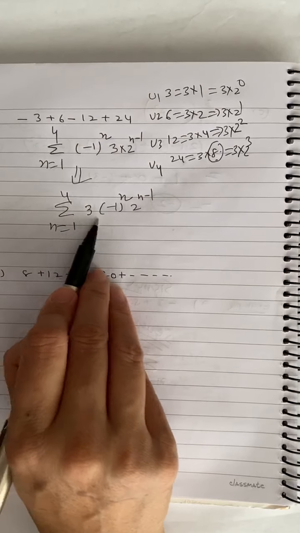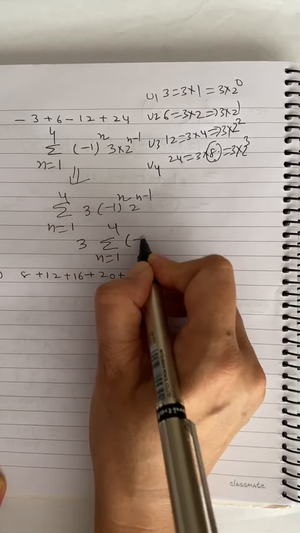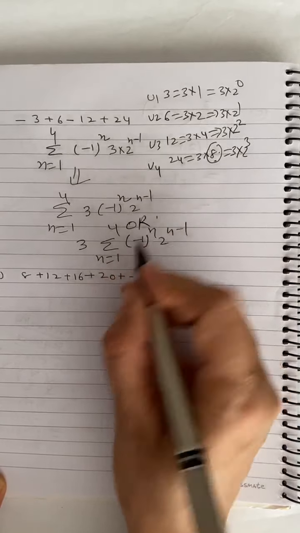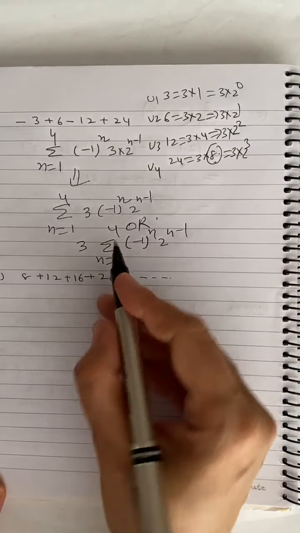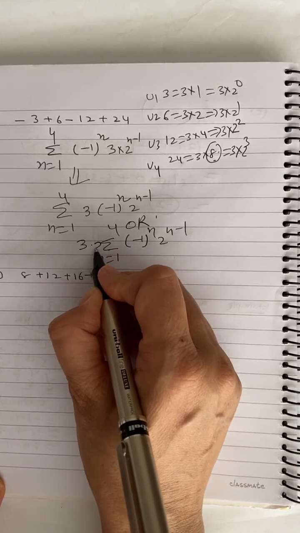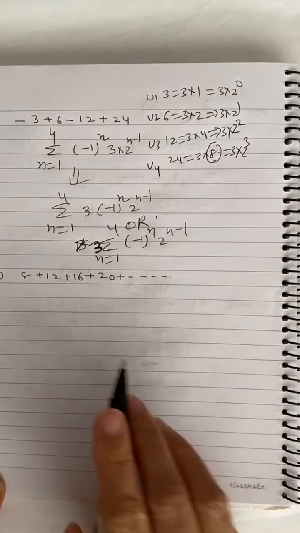You can also write this 3 out of the summation, because this is independent of n. So you can also express this in this way. Okay. So 3 is multiplied by this. Okay, let me rewrite this. So 3 is here.